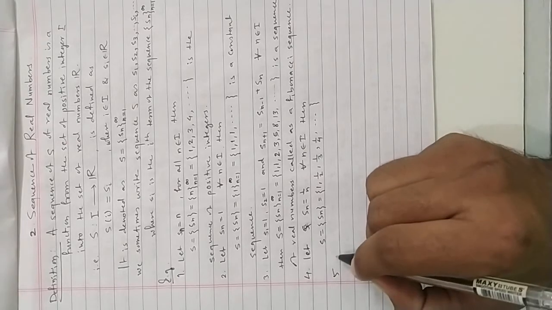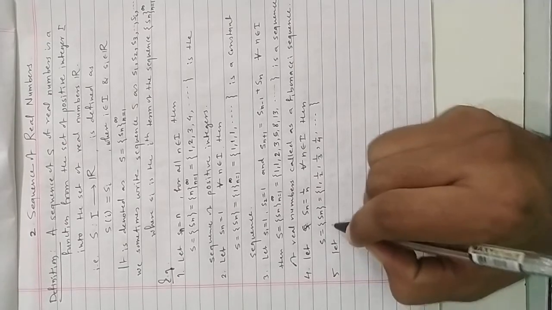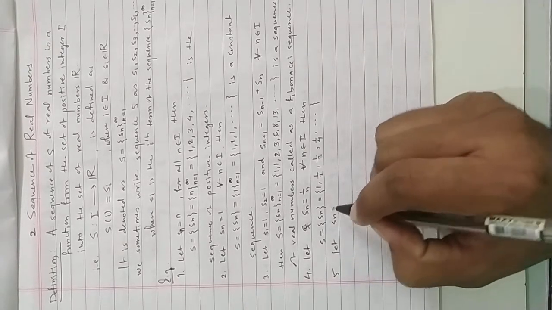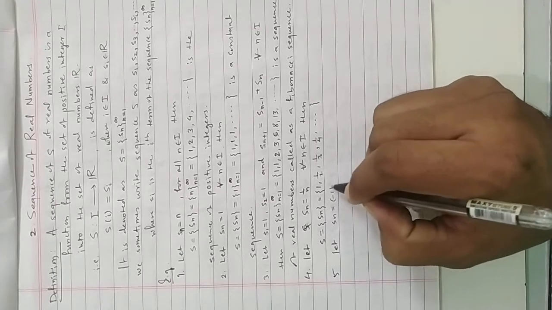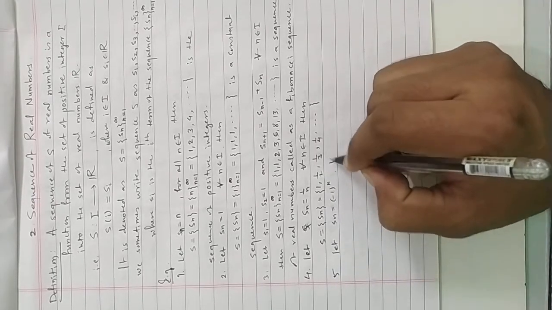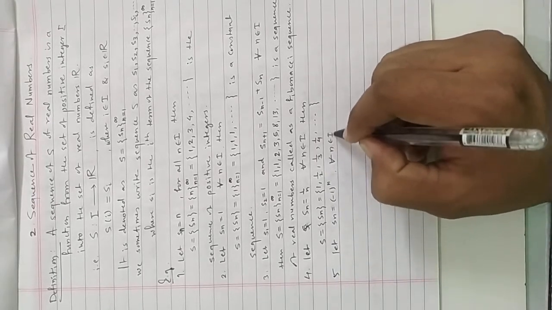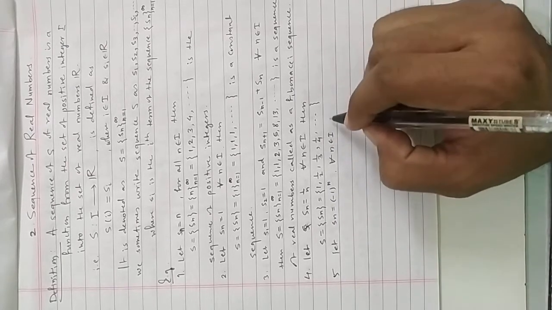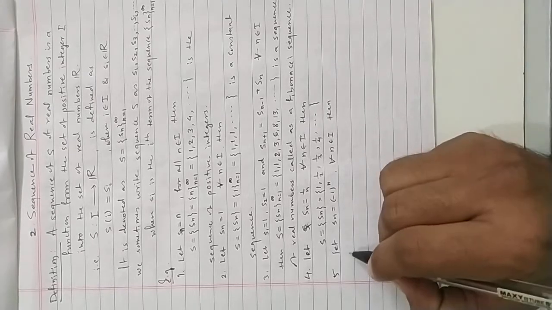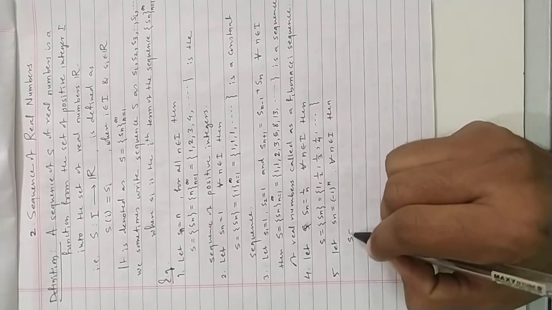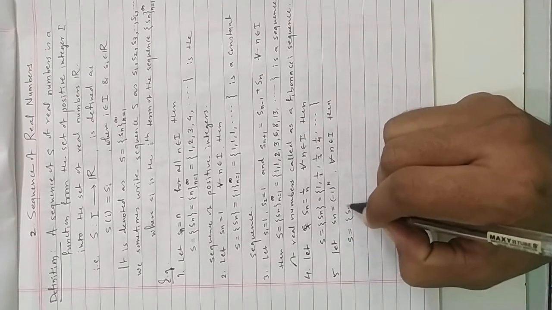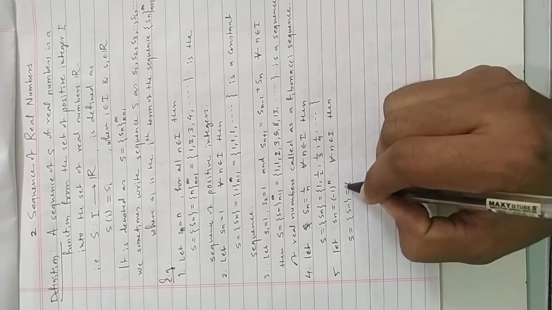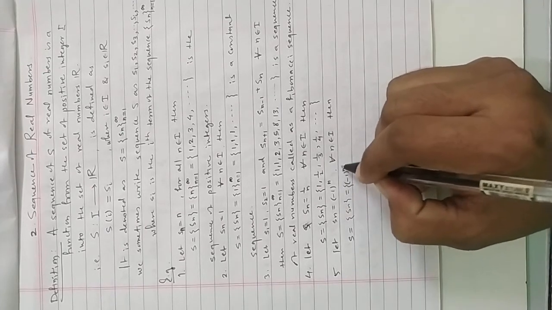Similarly, the nth term, if I take, it is minus 1 raised to n for all positive integers n. Then what will the sequence be? Minus 1 raised to n.